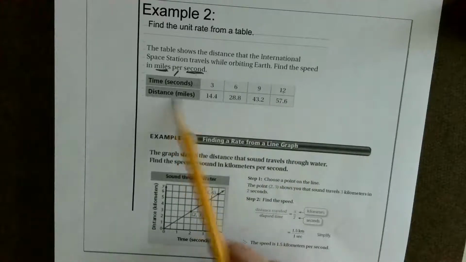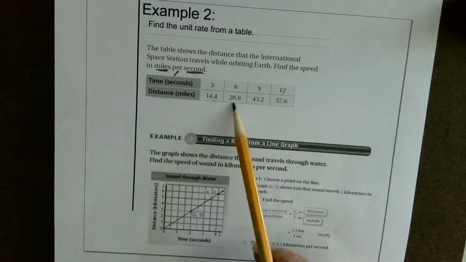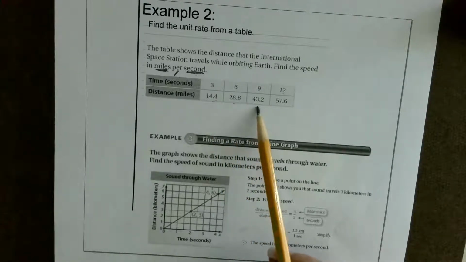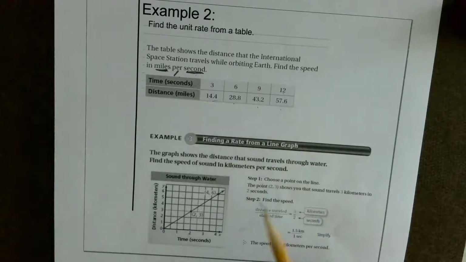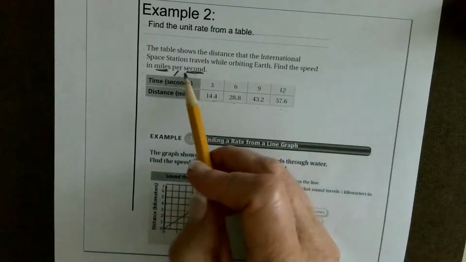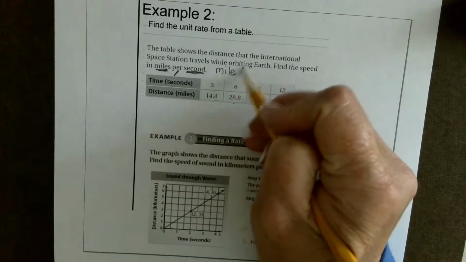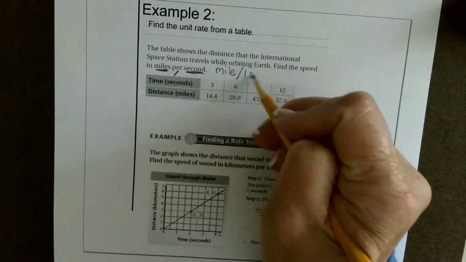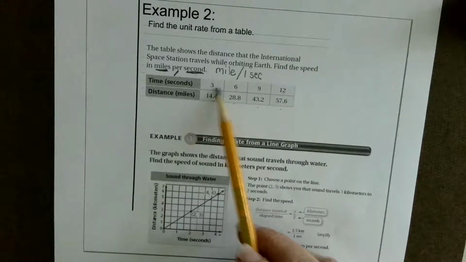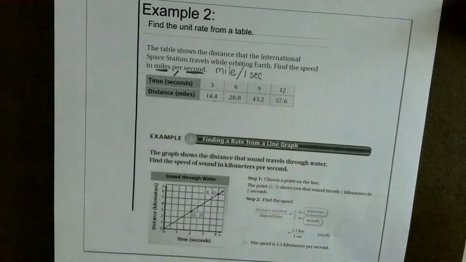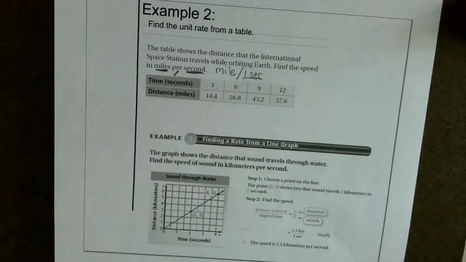And then the distance in miles is 14 4/10 miles, 28 8/10 miles, 43 2/10 miles, and 57 6/10 miles. So when we want miles per second, this means miles per 1 second. So I don't want to know how far it can go in 3 seconds, or 6, or 9, or 12. I want to know how far it can go in 1 second.